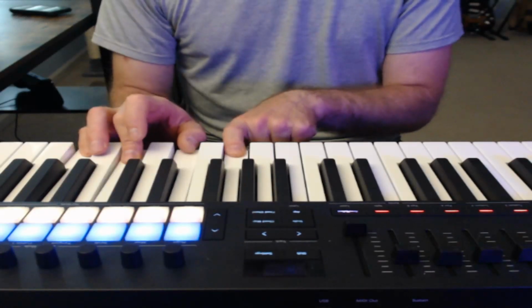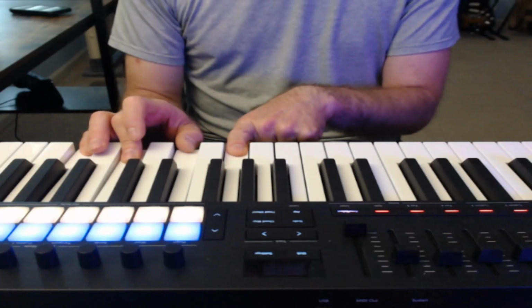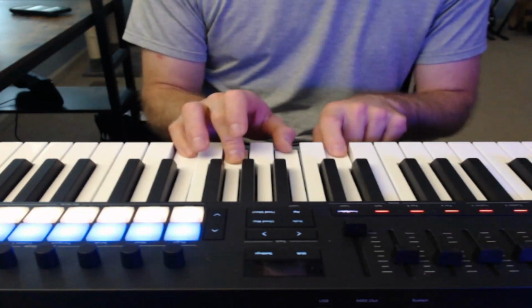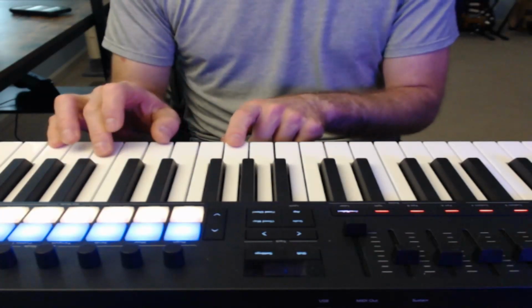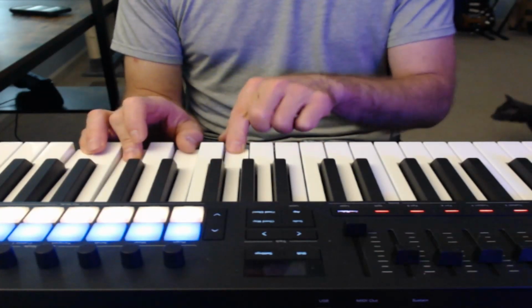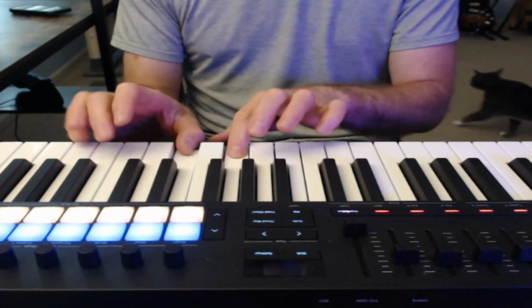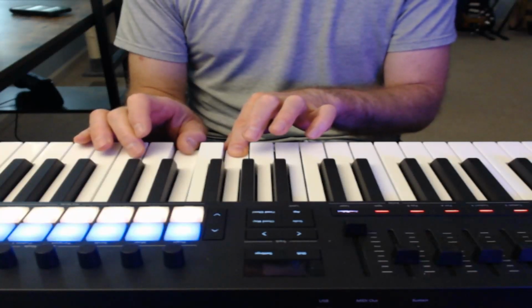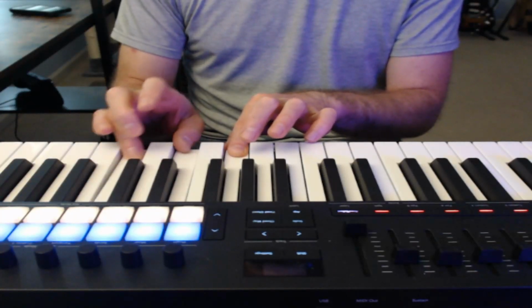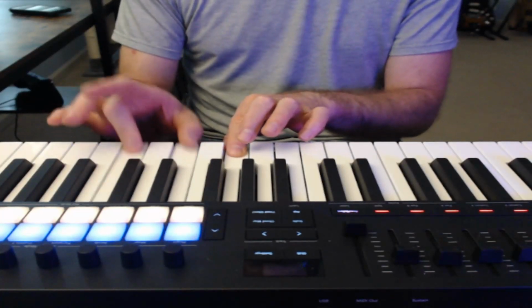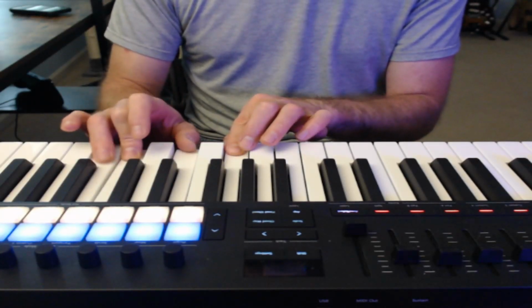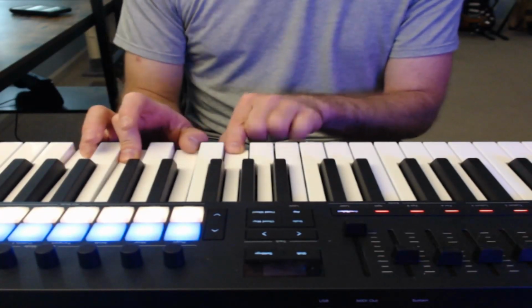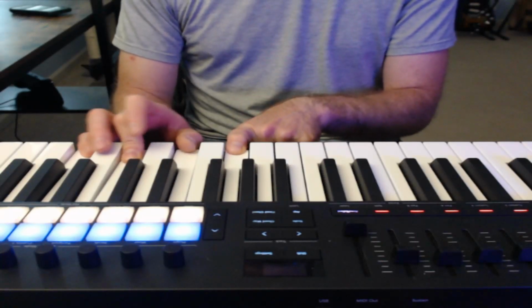Alright, so then this right here should be A minor 7. Since this is D minor 7, E minor 7, this should be A minor 7. So we have 1, 2, 3, 4. There's the minor third on the bottom. 1, 2, 3, 4, 5. There's the major third on the top. So this is an A minor chord. Then we have 1, 2, 3, 4. So there's our A minor 7.